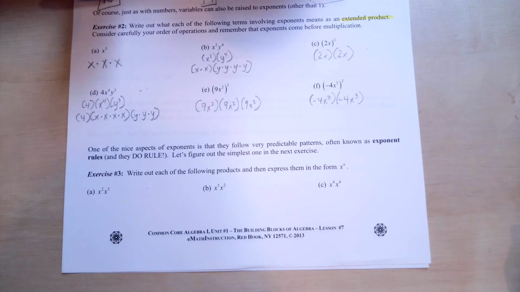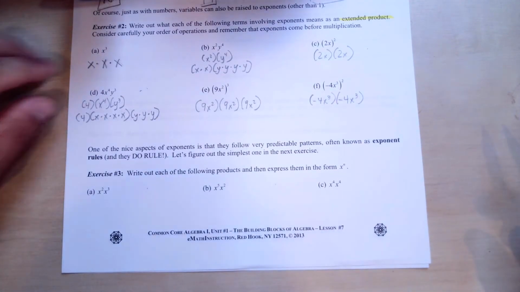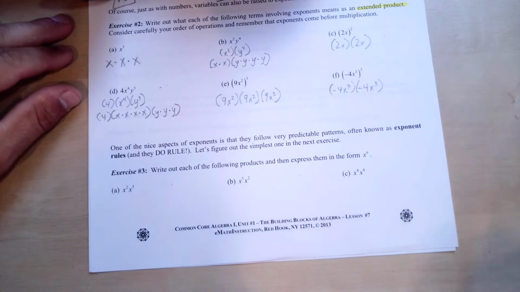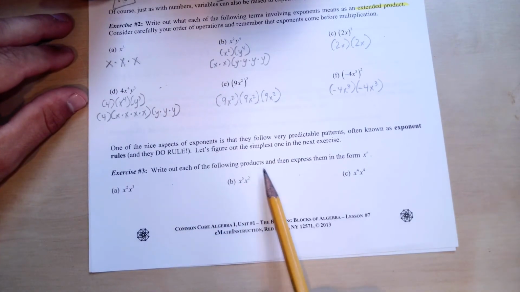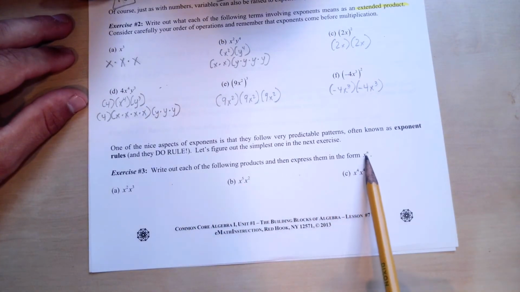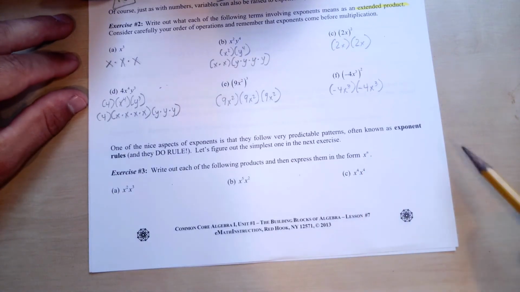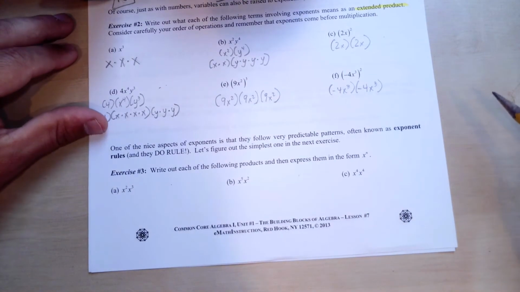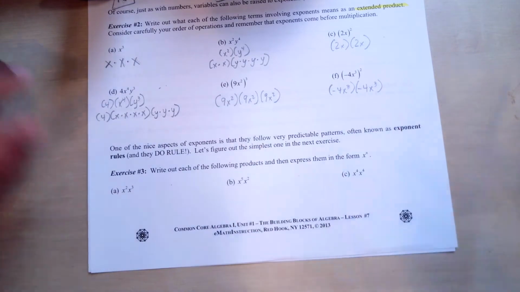There are some predictable patterns that we can follow with exponent rules, and we are going to see that once we get past this exercise. Alright, so first thing we're going to do is write out each of the following products and express them in the form of x to the n. So once we do this, maybe you can figure out what this exponent rule is.